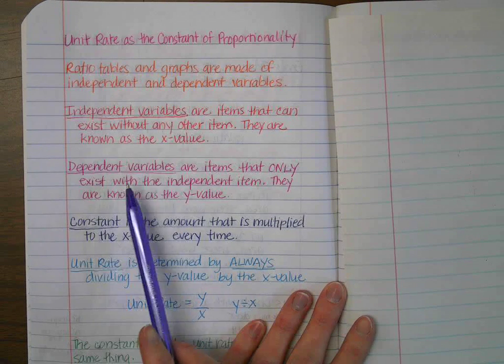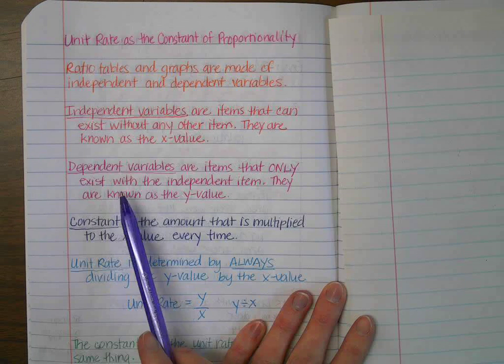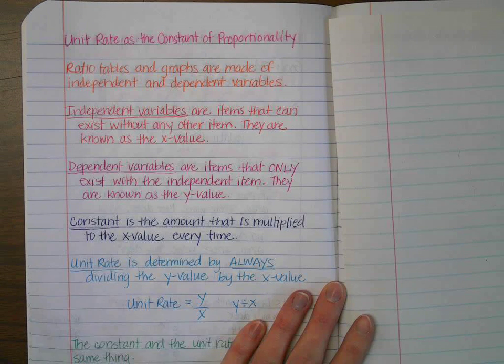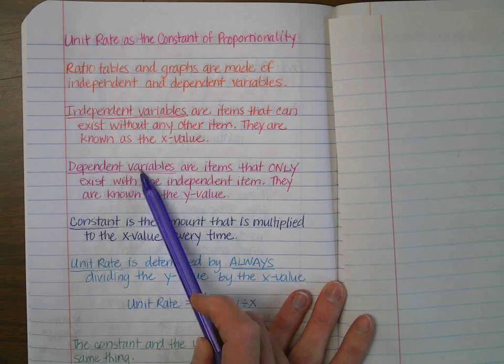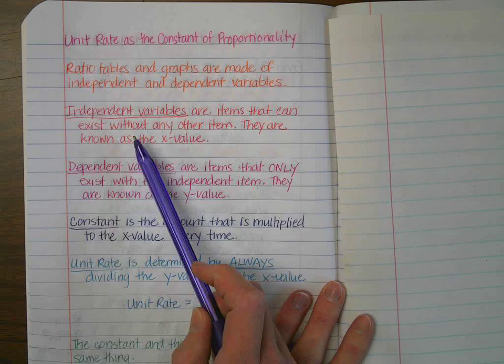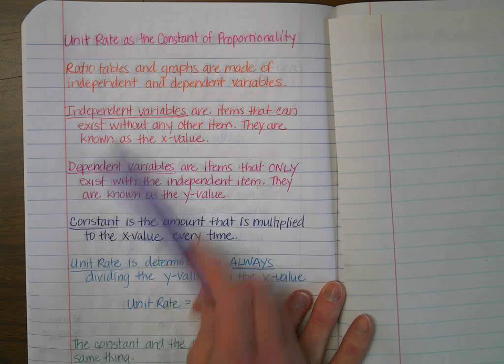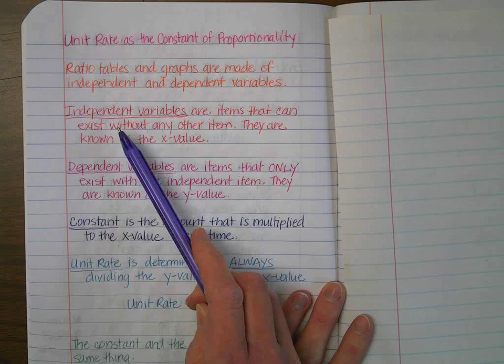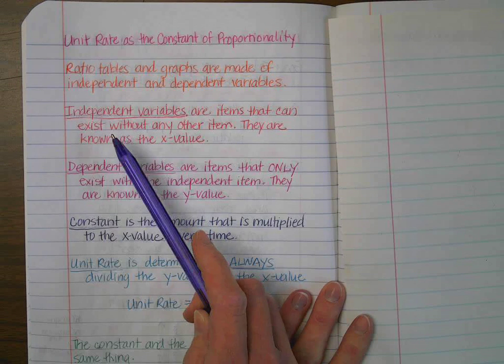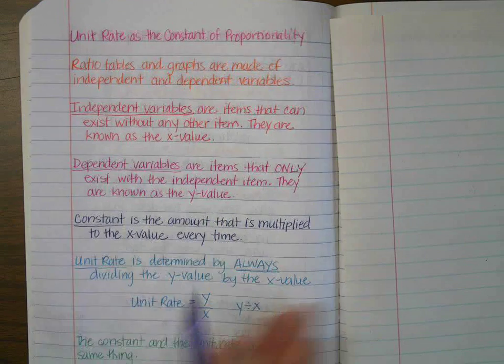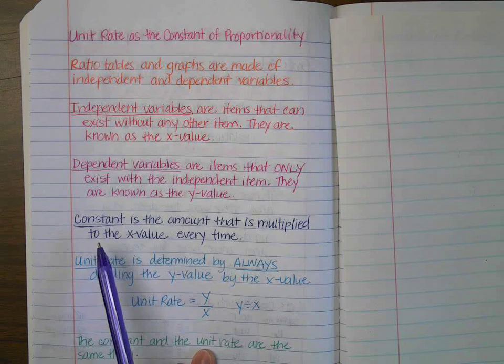Do you notice that if there wasn't any land for the deer to live on, the deer would not be alive? So we said that the deer depends on the land in order to live, so that's why the deer are the dependent and the land is the independent, because the land's going to be there whether there's deer or not. Okay, that's how you determine that.